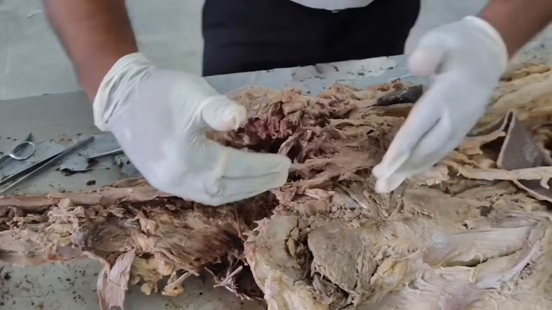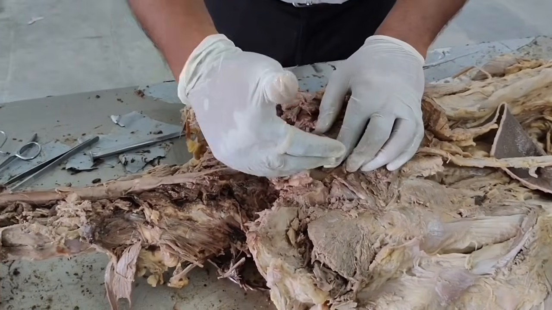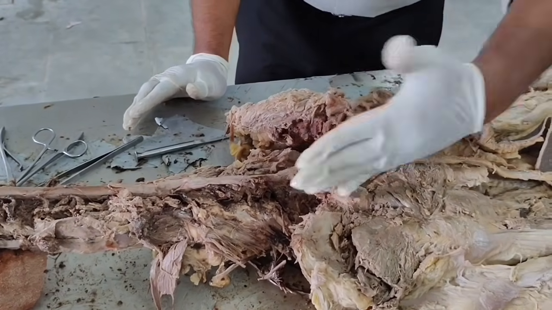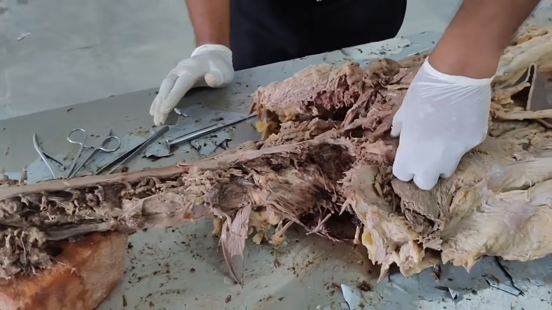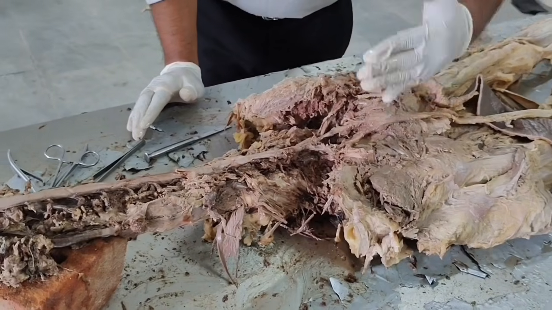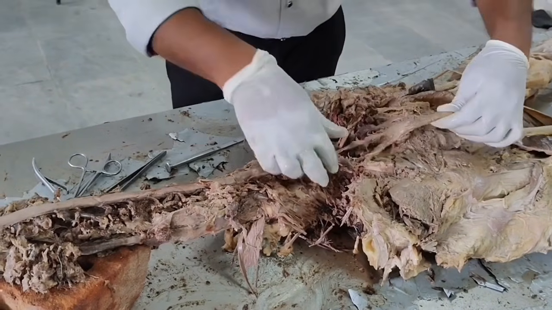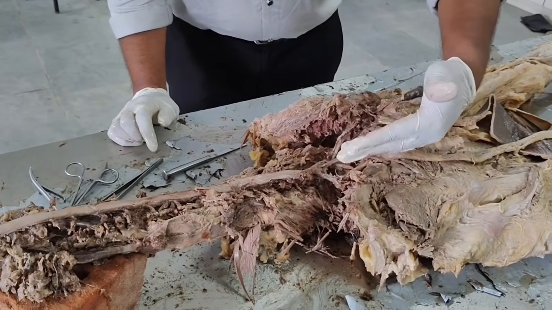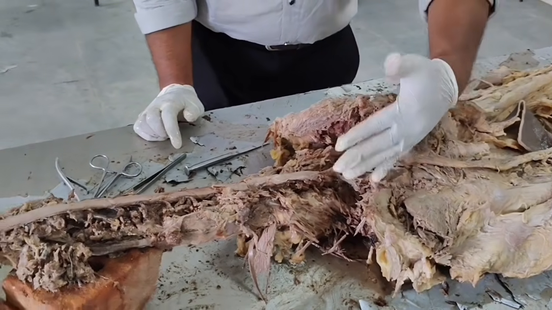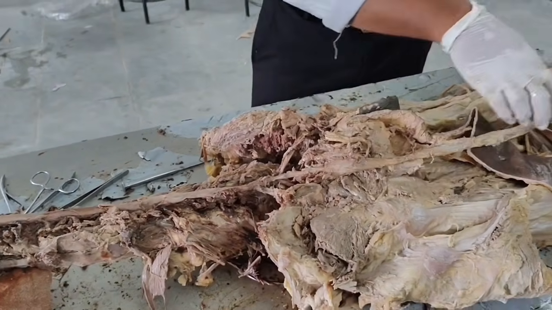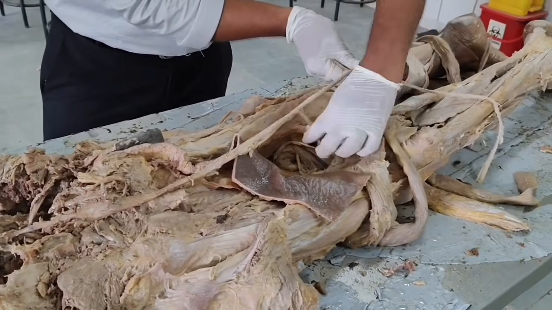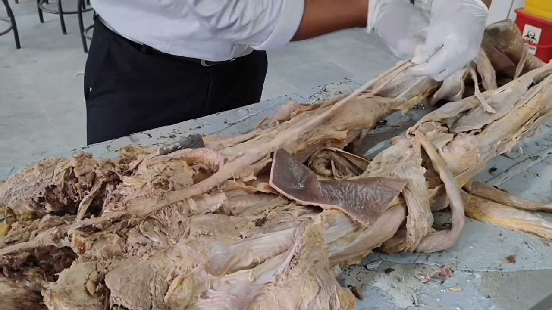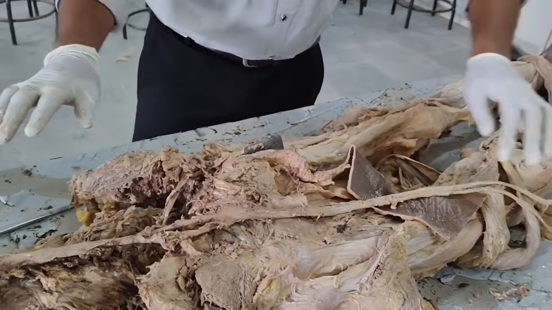But for dissecting the sciatic nerve, here you have to remove all the muscles of the gluteal region. Then you will find the sciatic nerve roots. You have to trace it. In some portions some roots will be damaged. Okay. Then here you will get its branches. One will be the tibial and another will be the peroneal. Okay. So by this way you can open.